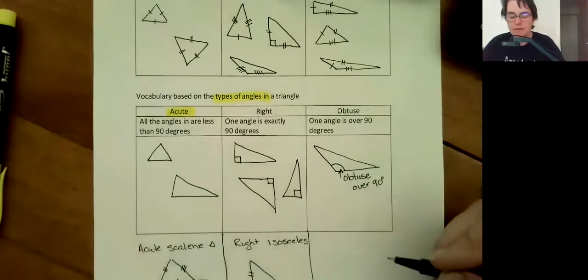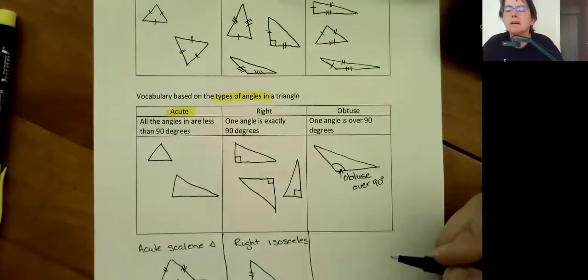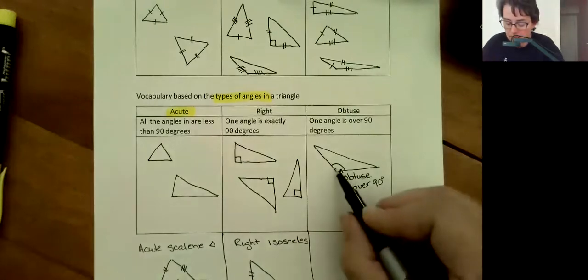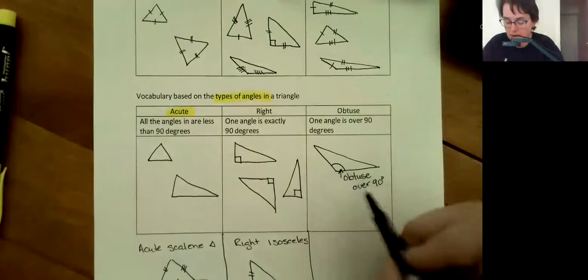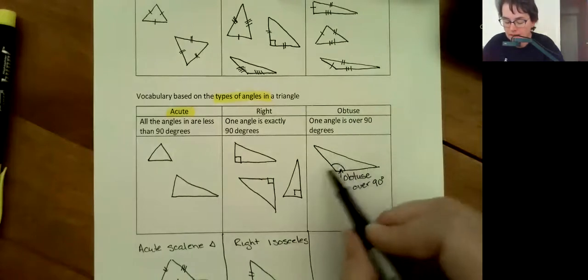Now, I was thinking about doing an obtuse equilateral, but that doesn't work. Because the moment I draw this obtuse part, I'm not going to be able to make this side the same as the others.